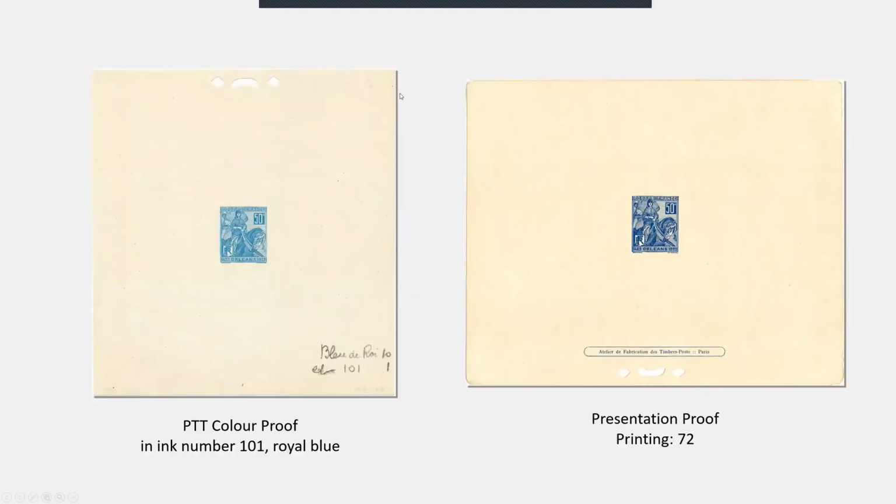The color that was chosen is the one on the left hand side there, and that's the PTT color proof of it, ink number 101, which is royal blue, which I think is rather strange that after all this trouble about the anti-monarchists not wanting the fleur-de-lis, they actually chose a color that's got the bleu de roi as its name. However, having said that, that was the chosen one.